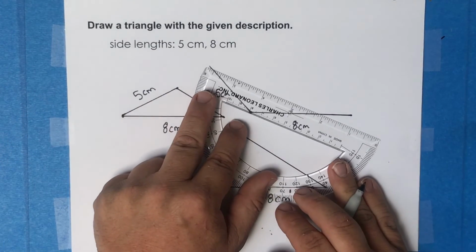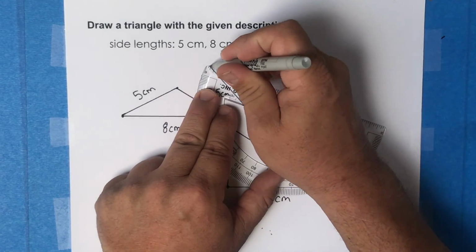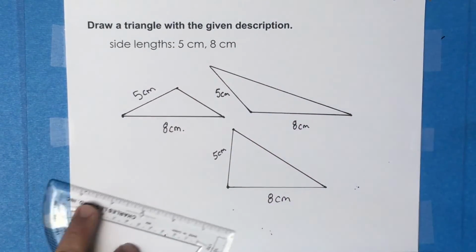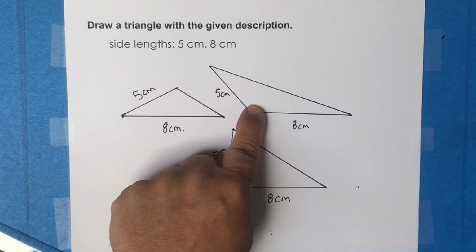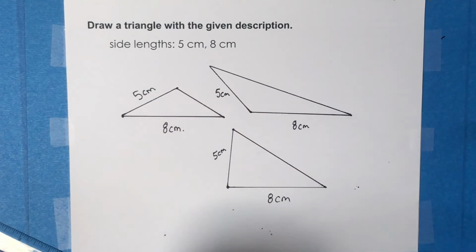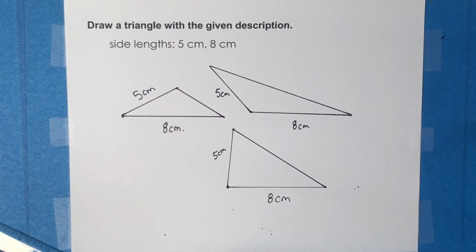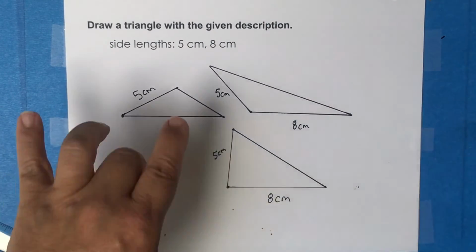Five centimeters. Again, a triangle that has a side length of 8 centimeters and 5 centimeters. Now I have an obtuse triangle. So again, unless they give you an angle measure, this is a way to construct a triangle with given side lengths.